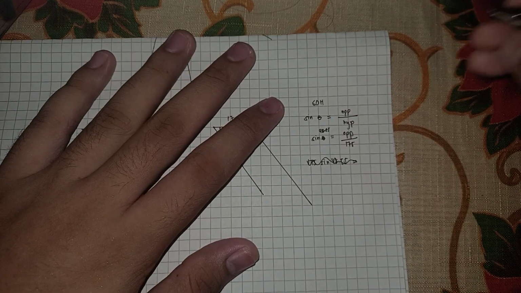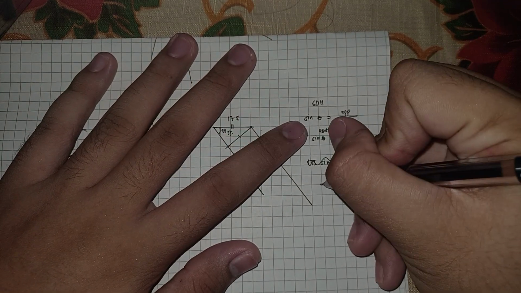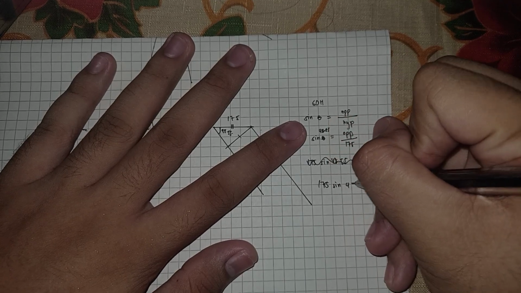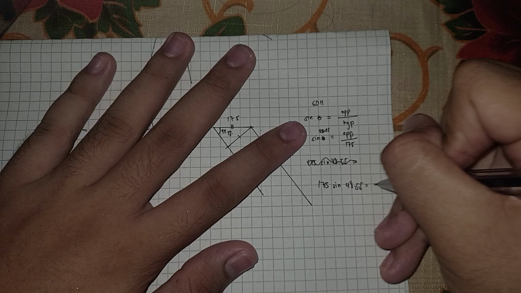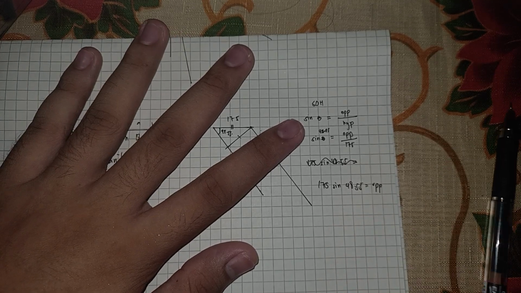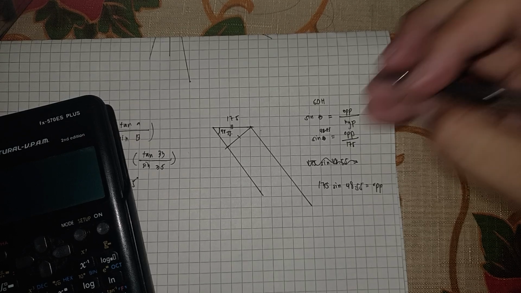I'm just confused. So we will just cross multiply it. So it's actually right. So for us to solve that, let's clarify it one more time.